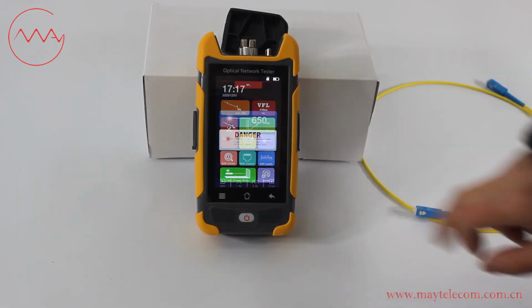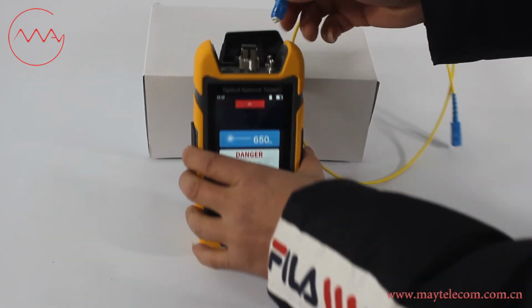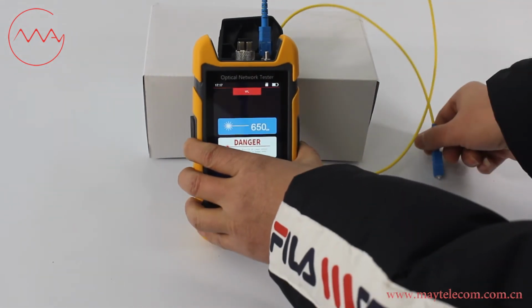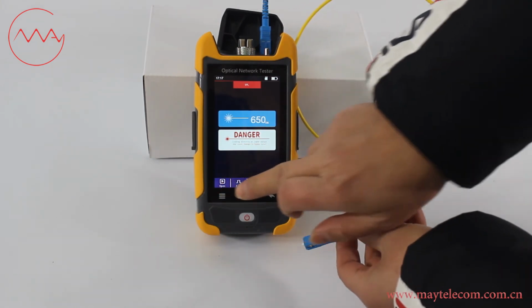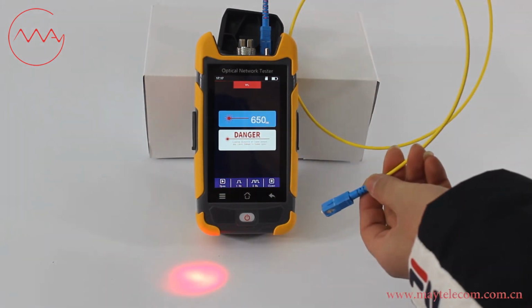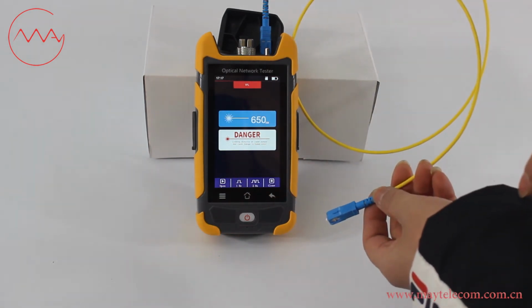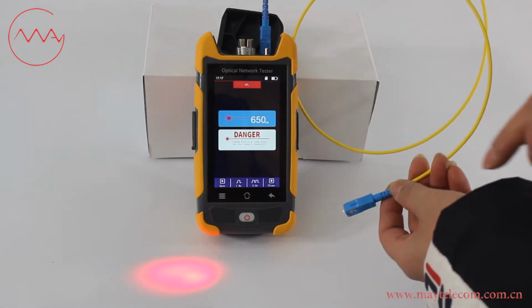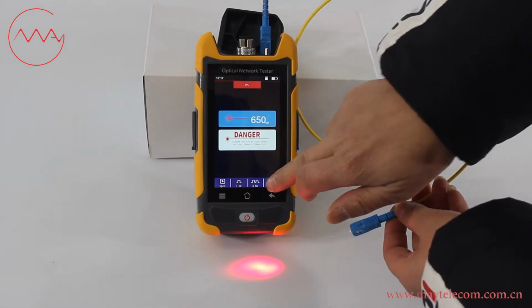Click Wi-Fi. Insert SC connector into Wi-Fi port. Click Open. It is continuous wave. Click 1 Hz. It is 1 Hz flashlight. Click 2 Hz. It is 2 Hz flashlight. Click Close.